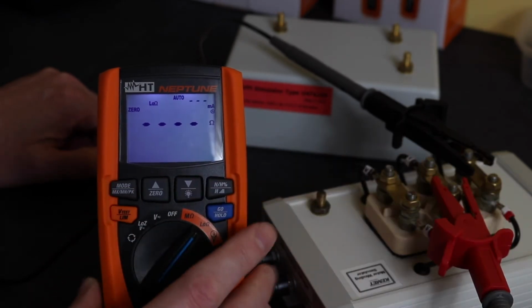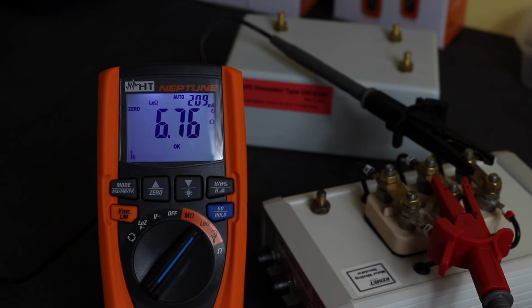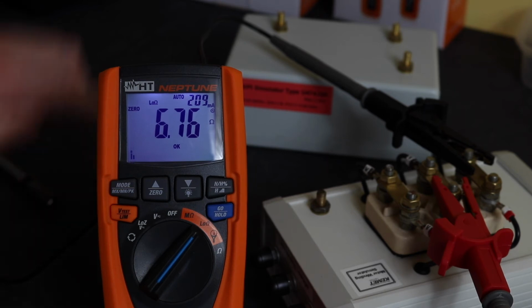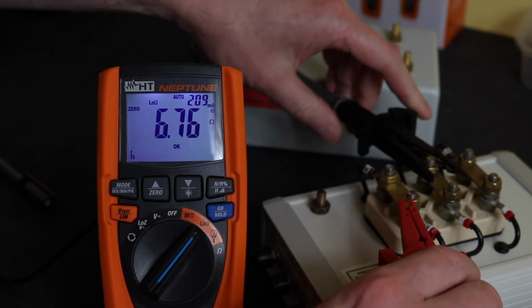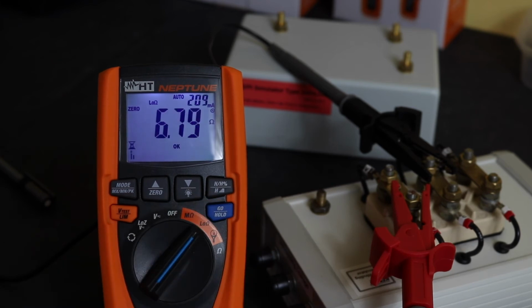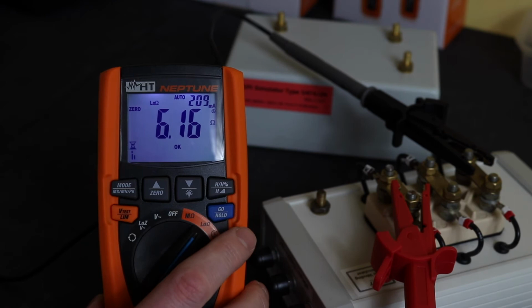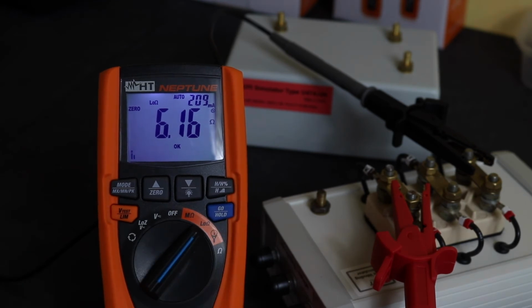So we'll actually flick him to auto. So in delta we've got 6.76, and I'm pretty sure that's too high. 6.79, and the final one 6.16, reasonably consistent, but that's way too high. What are we in delta? So in delta it should actually be 1.17 ohms. But we've got the test current there as 209 milliamps.